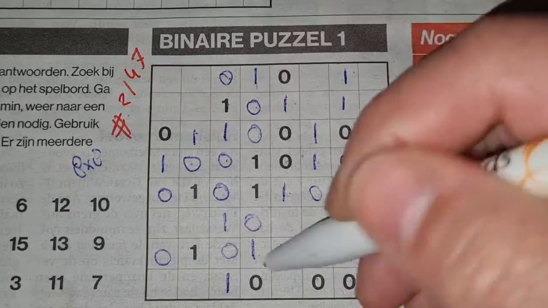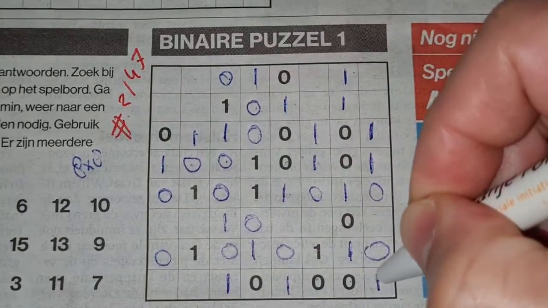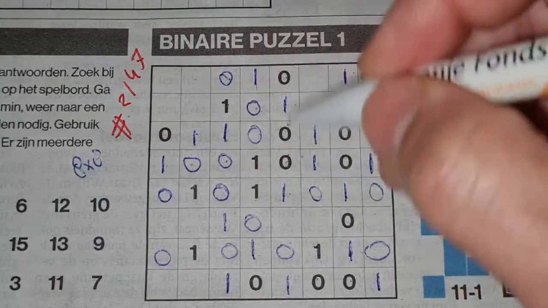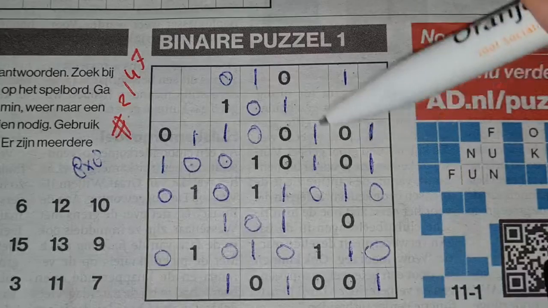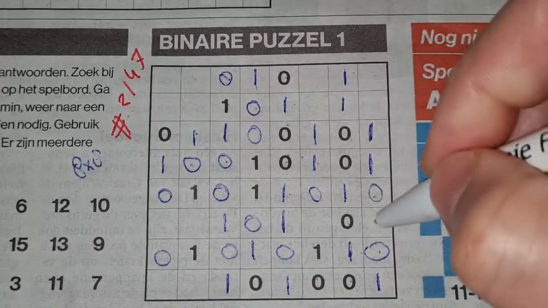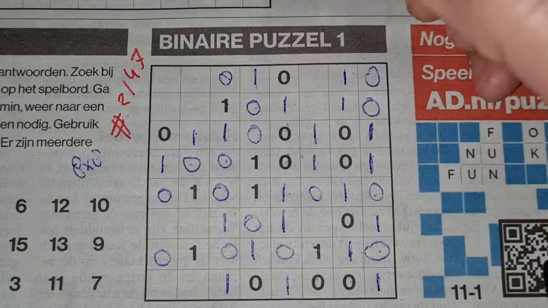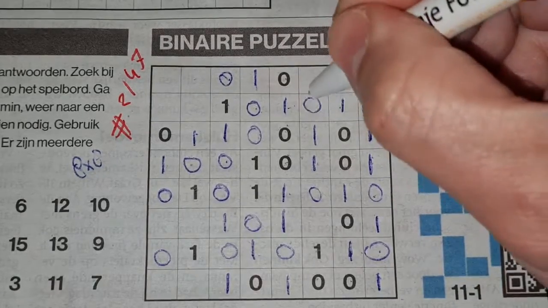Double 0, here 1, there 1. We have here 4 0s, so the rest are 1s. Between 2 0s comes a 1. Now we have 4 1s, so the rest are 0s. Between 2 1s comes a 0.